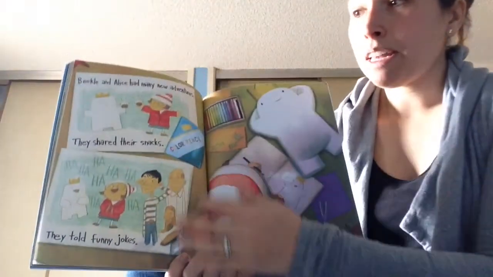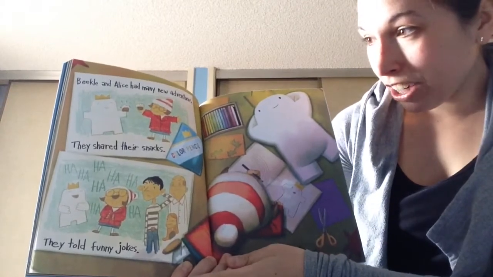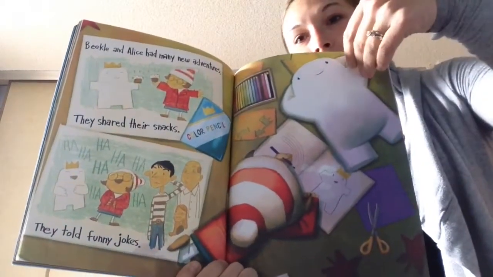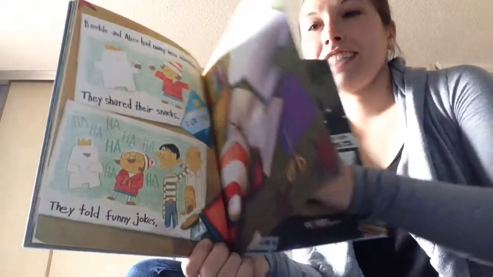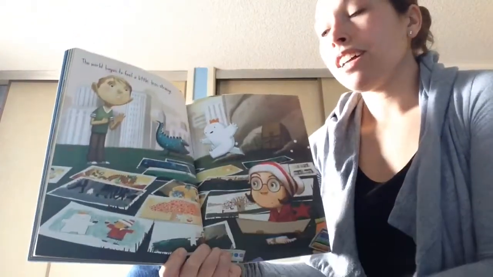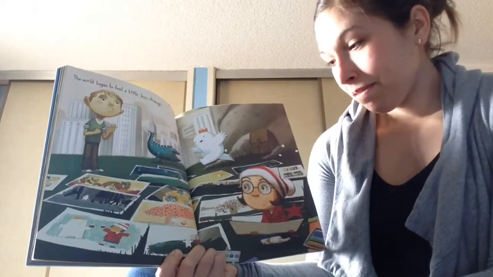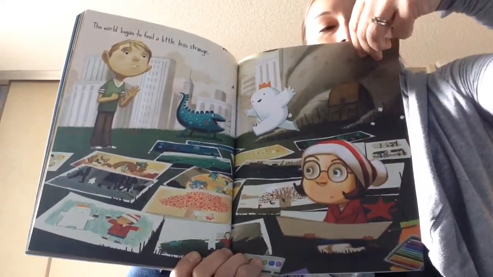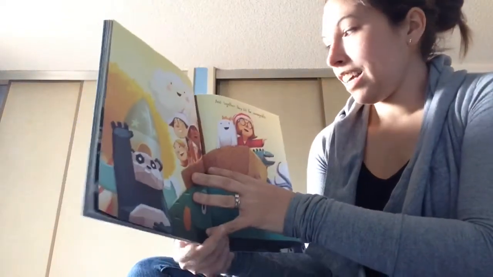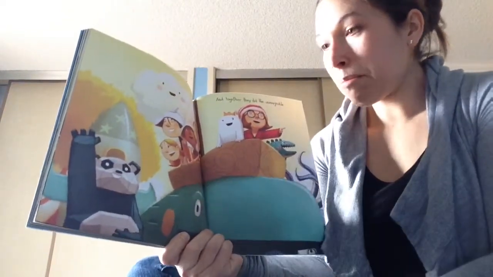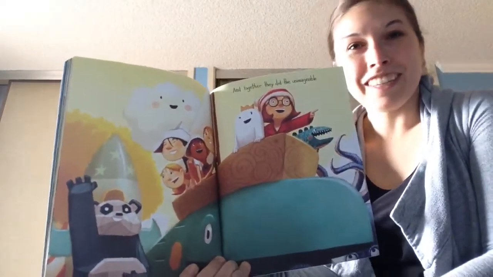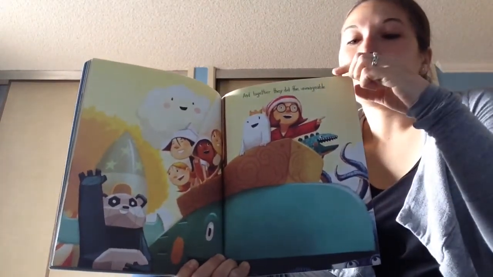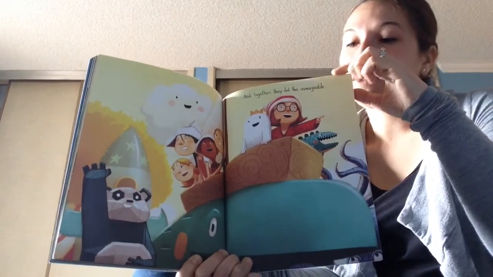Beekle and Alice had many new adventures. They shared their snacks. They told funny jokes. The world began to feel a little less strange. And together, they did the unimaginable, the things you don't easily think of, things you don't imagine very easily, the unimaginable. And that's the end of the story.